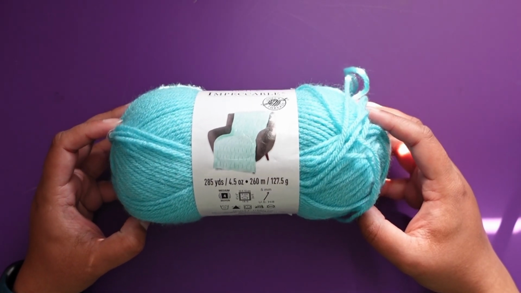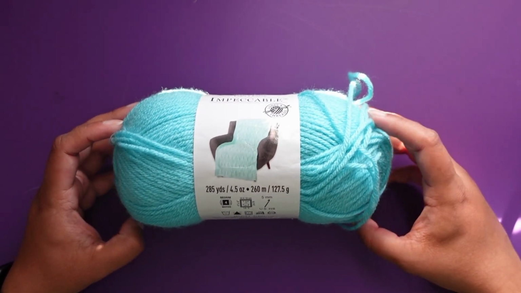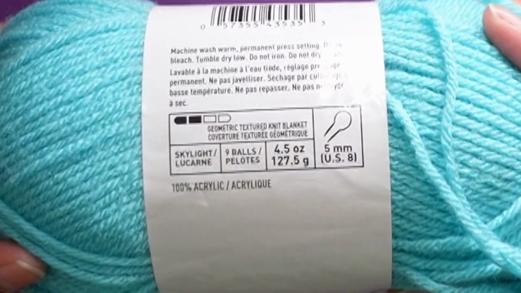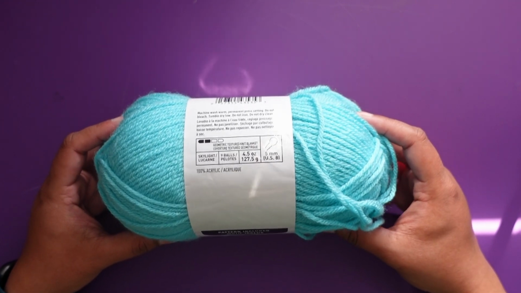The other main thing that you need to know about yarn is the material of the skein that you're buying. Over here, the material is written here. It says 100% acrylic. Acrylic yarn is one of the easier yarns for beginners to learn on.